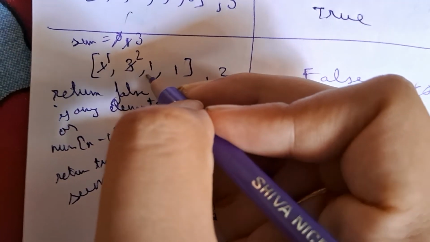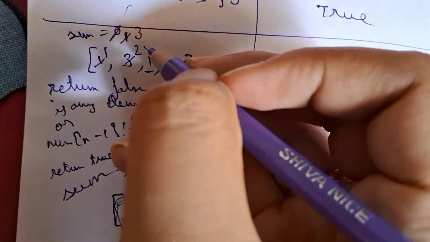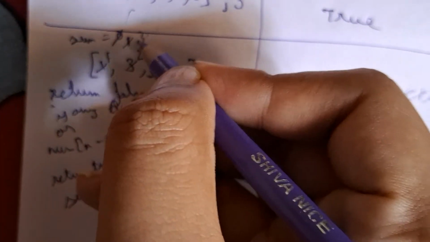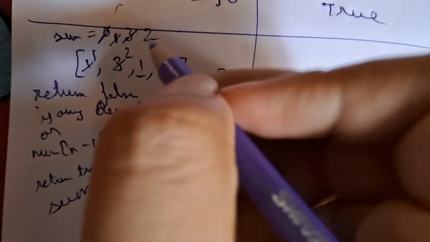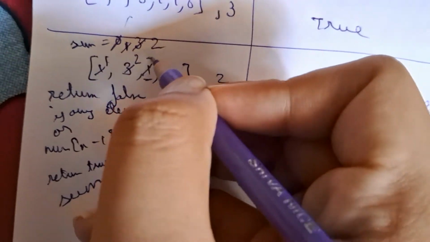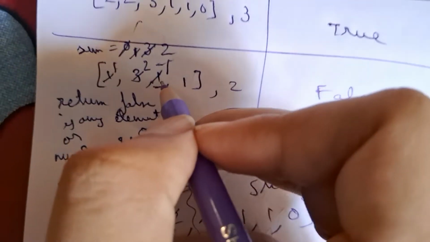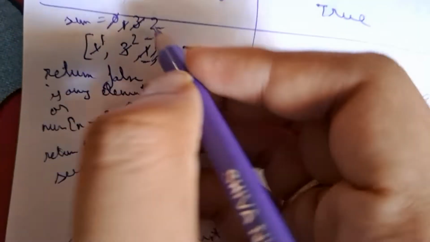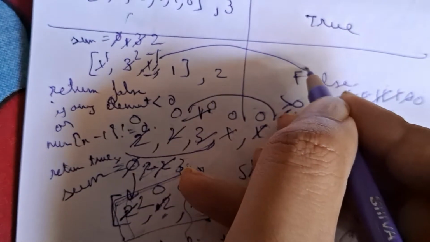Now see, for this one, we have to minus 1 from it, right? So that is 2. But at this position, if I subtract 2 from 1, it becomes minus 1, right? So once we get a negative number, we don't need to perform anything further, we can directly return false.